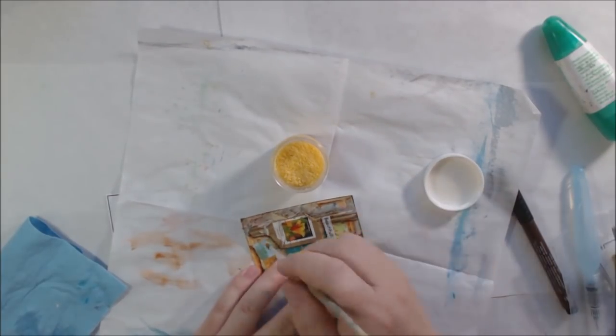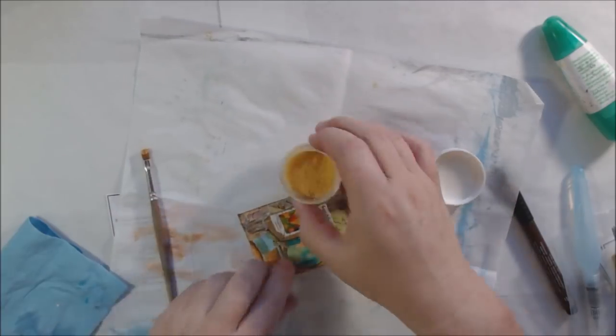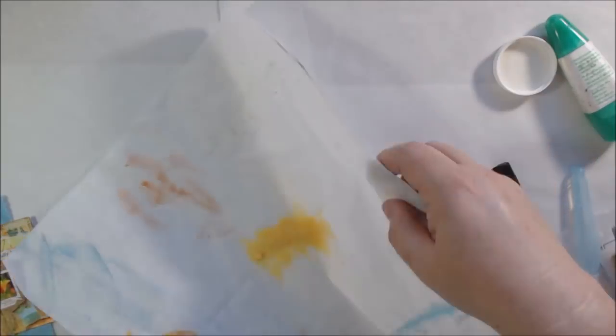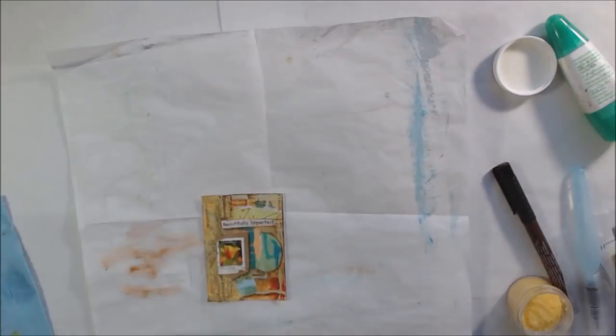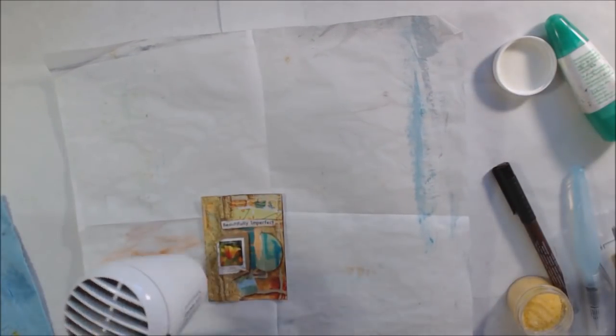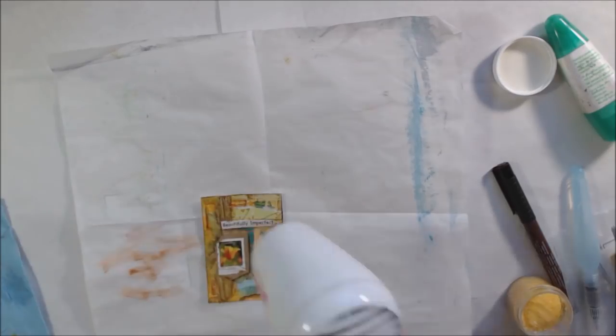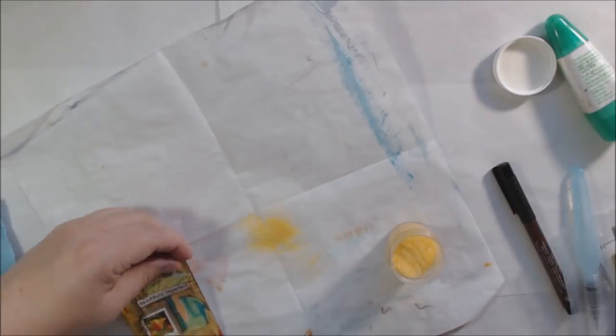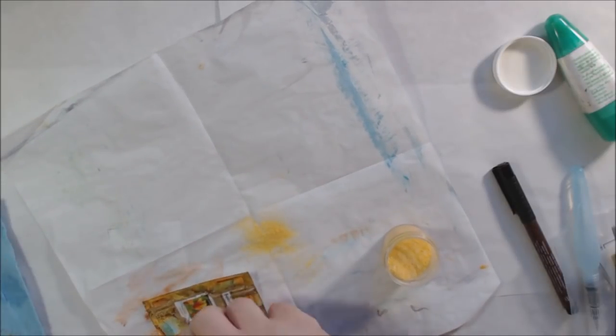I think I got it a little bit too yellow. I put too many drops in there, but I stirred it around. It'll stick to the plastic, but then it'll evaporate all the alcohol out of it, and it makes something that looks kind of like encaustic wax. And it adds texture and shine, and I thought it was interesting.